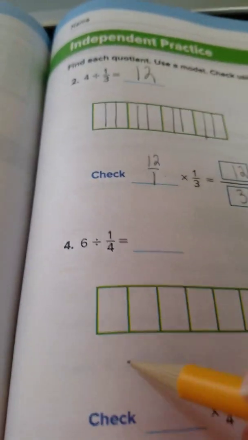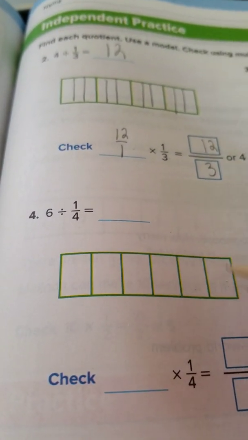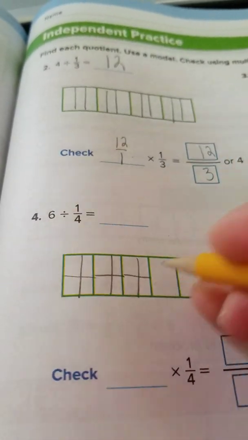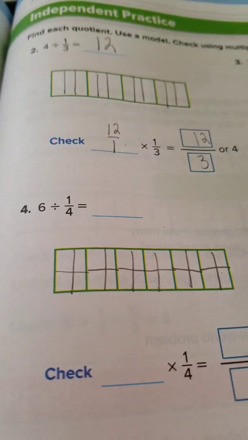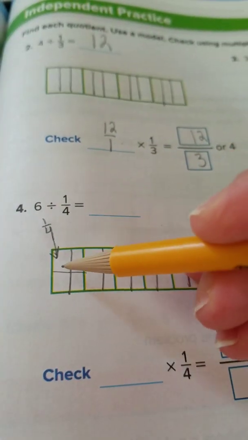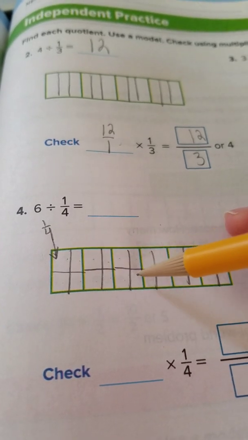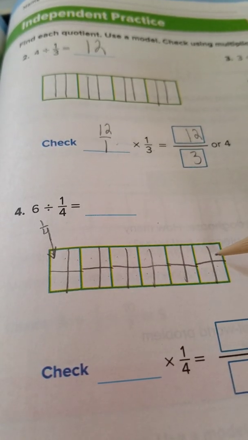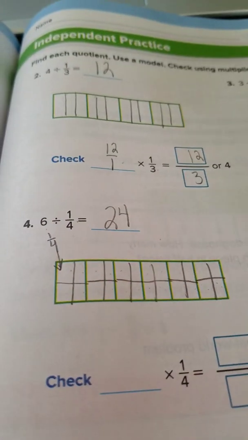Number 4, there's 6. See how there's 6 wholes? I'm going to divide them into 4 pieces. Okay, so each one of these is a 4th. Let's count how many there are. 1, 2, 3, 4, 5, 6, 7, 8, 9, 10, 11, 12, 13, 14, 15, 16, 17, 18, 19, 20, 21, 22, 23, 24. There's 24 1/4 pieces in 6.